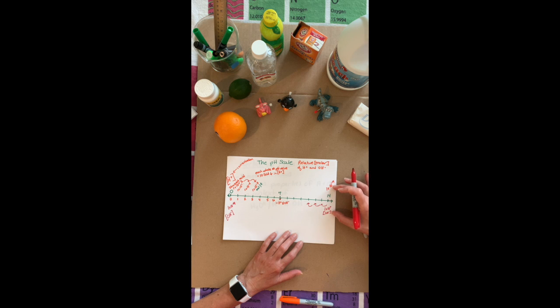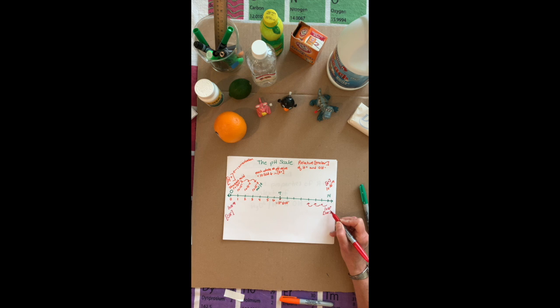So at this end of the scale, at a pH of 14, the hydrogen ion concentration, 1 times 10 to the negative 14, is very small relative to the 1 times 10 to the 0 hydroxide ion concentration. And we have the opposite at the opposite end.